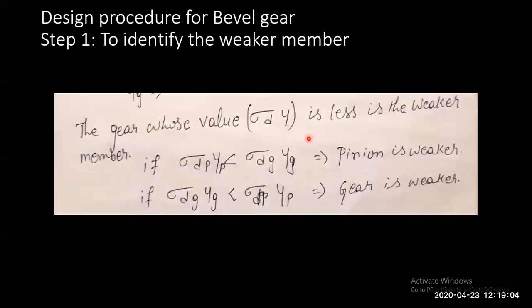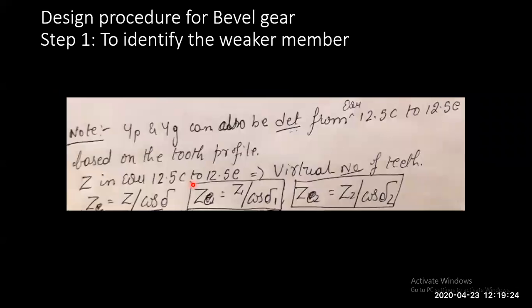Once you have both values, the allowable stress and the form factor, you need to incorporate them in these two expressions, whichever is lesser. That will be the weaker member, and depending on that, you need to consider those parameters for design in the further steps. Also in the same step, you need to find the number of teeth, that is ze.